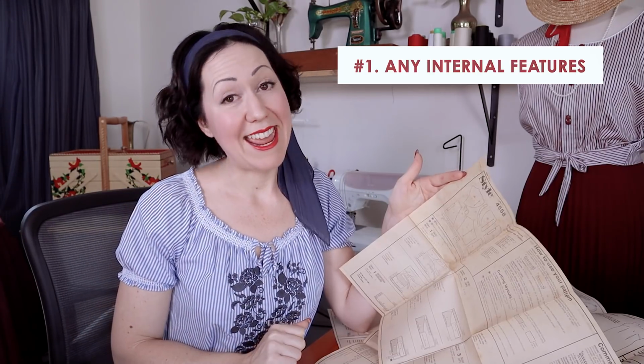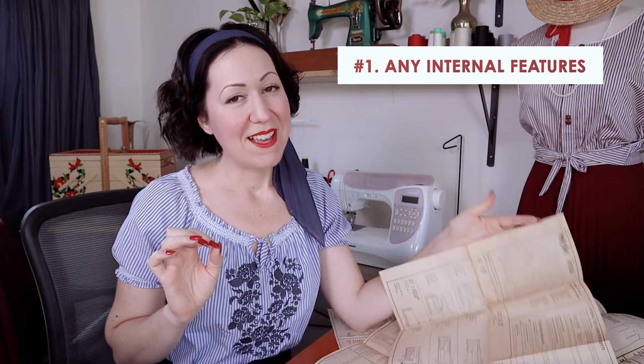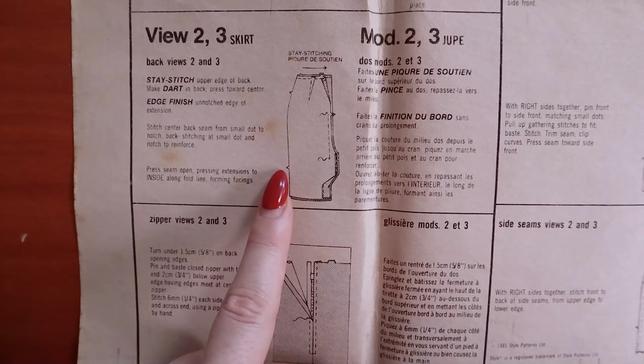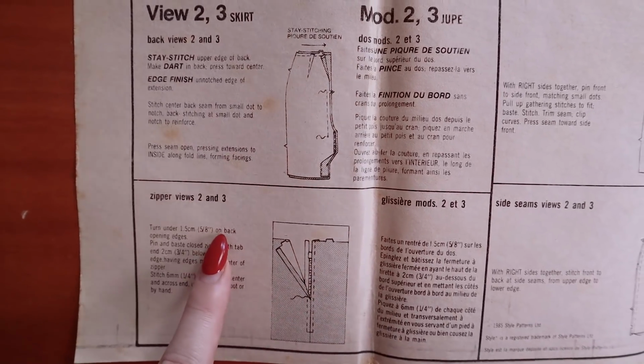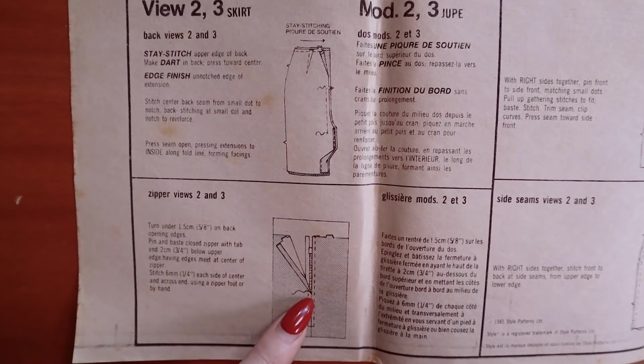Number one is any internal features. So this is where you will make any internal features to flat pieces of your fabric still. So this includes darts, tucks, pleats, sometimes zips, if they're internally creating flat pieces. But this is where you'll do all of those things that just need to be constructed, and they are a feature of just that one single cut piece of pattern.